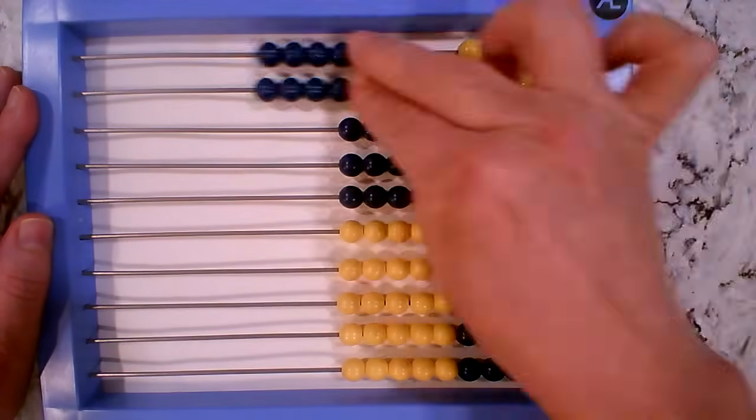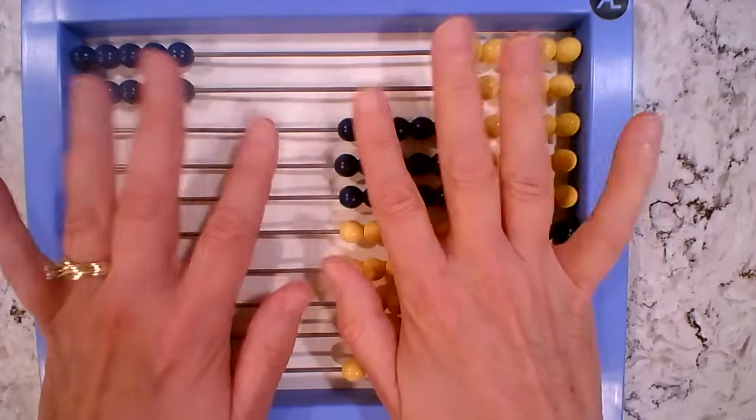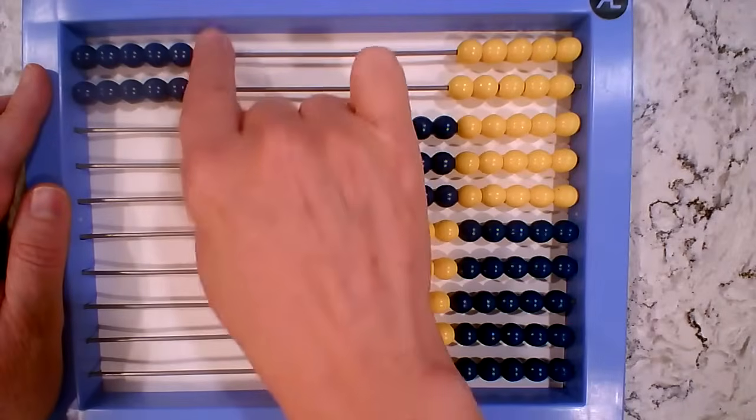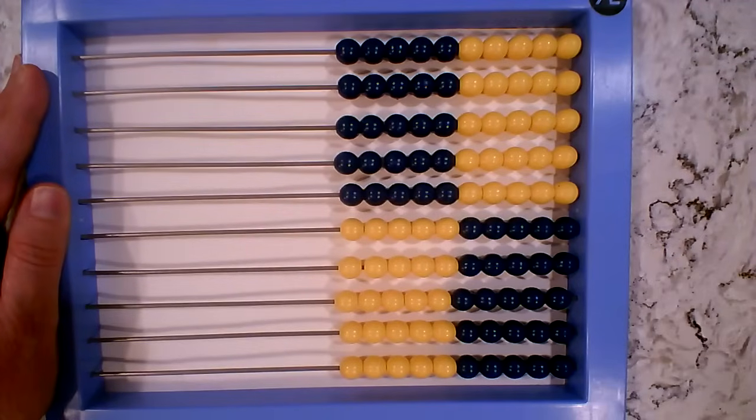So this is what basically the 2-5s is, right? If I have my hands, 5 and 5 is 10, right? And so that's what we're doing. We're giving them this model. All right, so now what we're going to do is we're going to build on that.